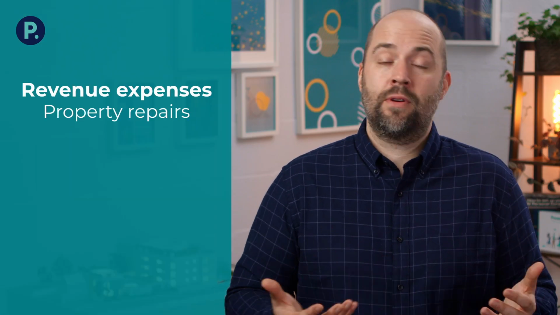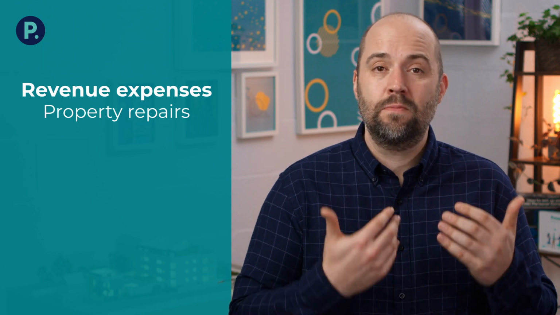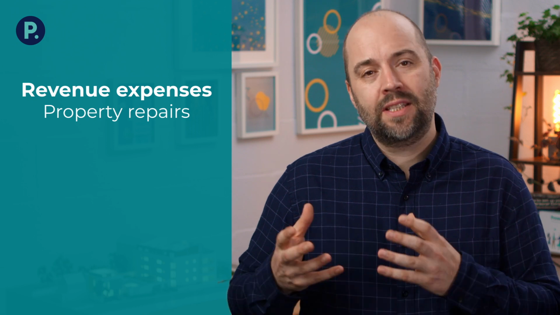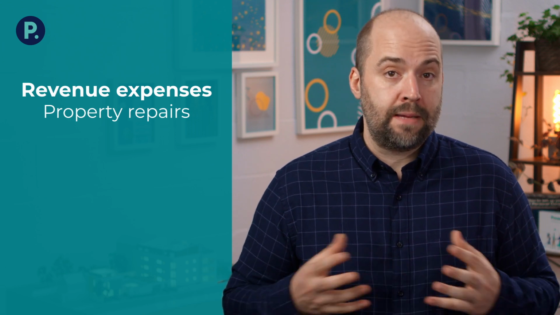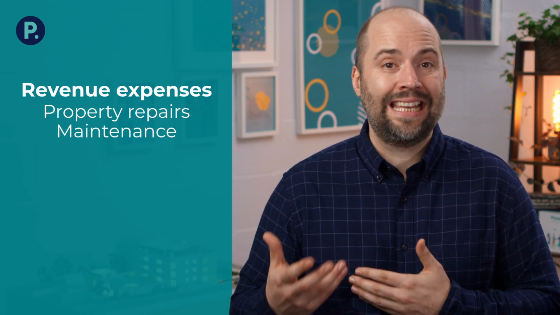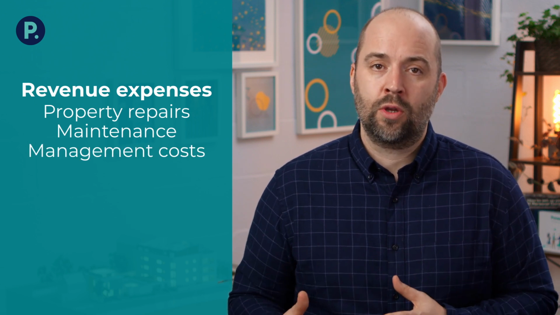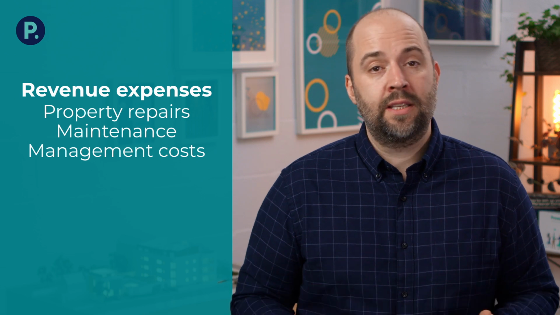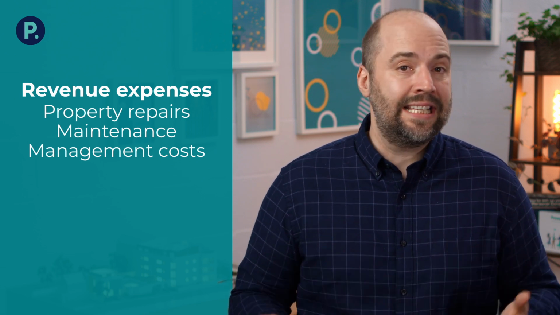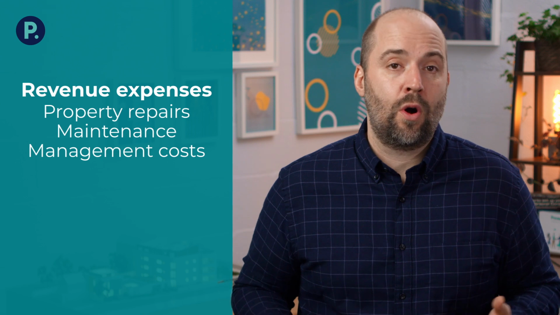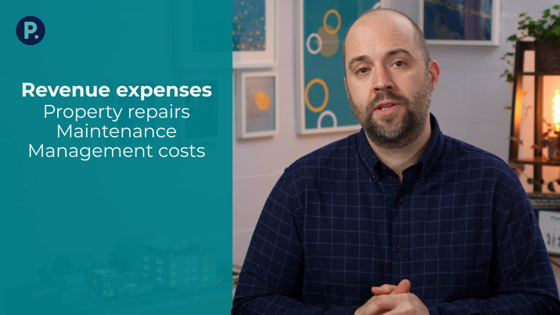You can claim for property repairs, such as kitchen and bathroom fittings, windows, doors, and boilers. These must be like-for-like replacements, as any substantial upgrade in the kitchen or bathroom would be seen as a capital expense. You can also claim property maintenance costs, such as a cleaner and a gardener. Next is property business management costs. These include things like business insurance, accountancy fees, letting agent fees, and memberships of landlord or property associations.